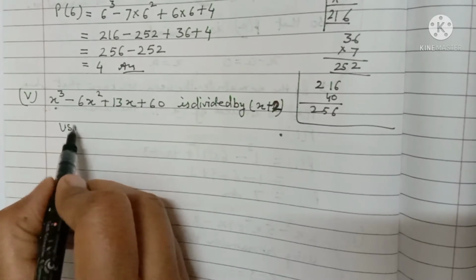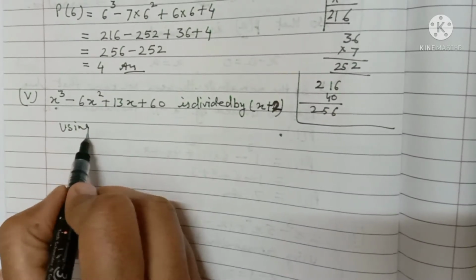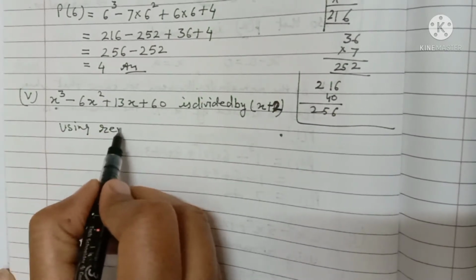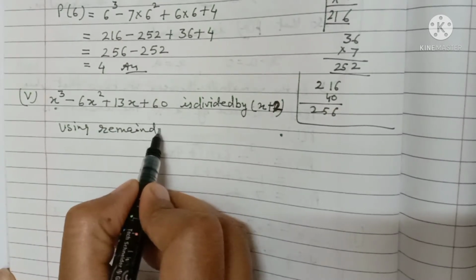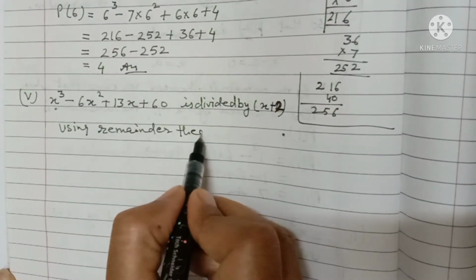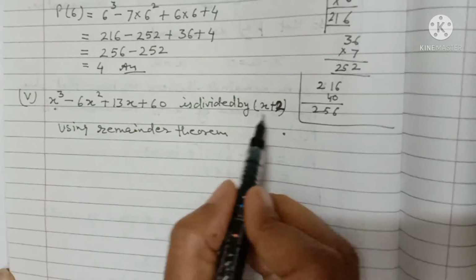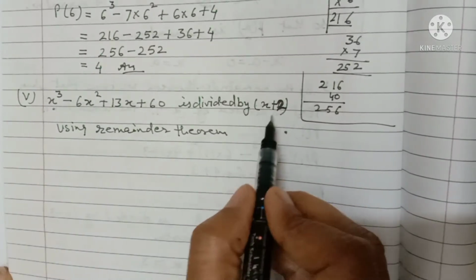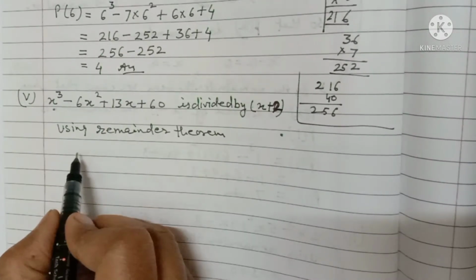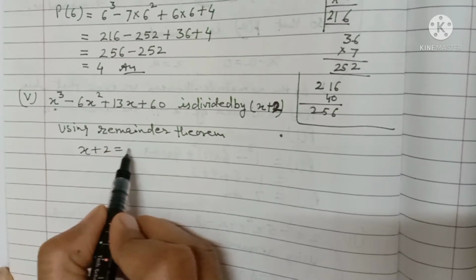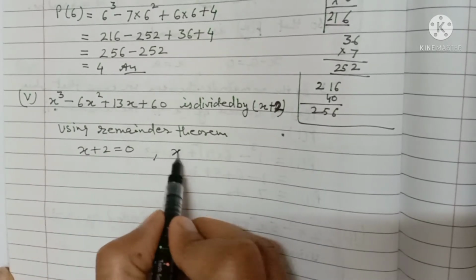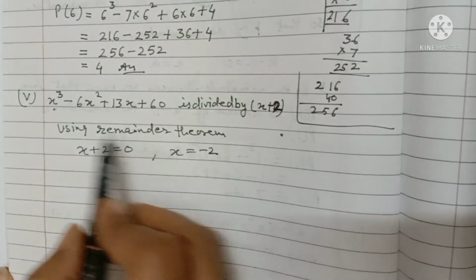Using the remainder theorem, we will put the linear polynomial equal to 0. So x plus 2 is equal to 0 and x is equal to minus 2.